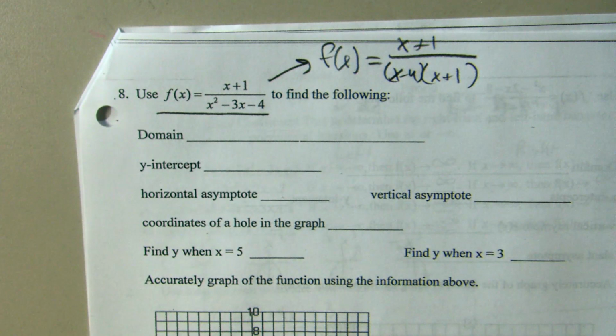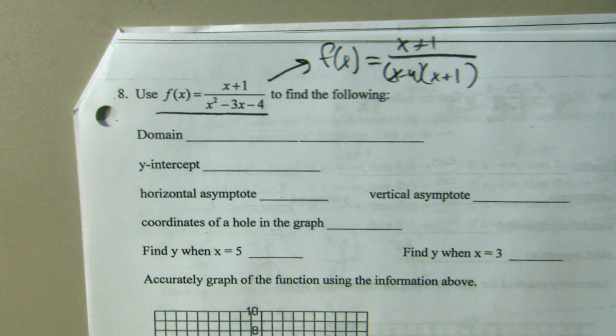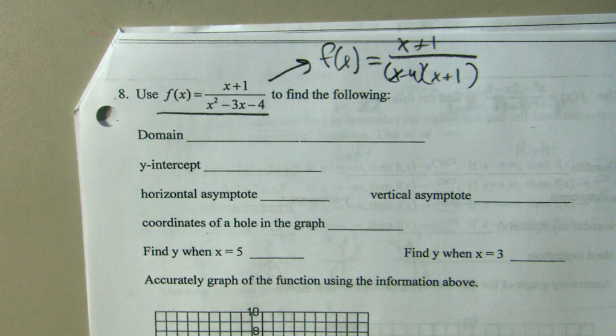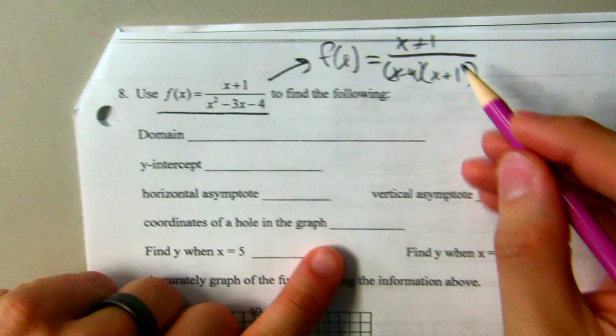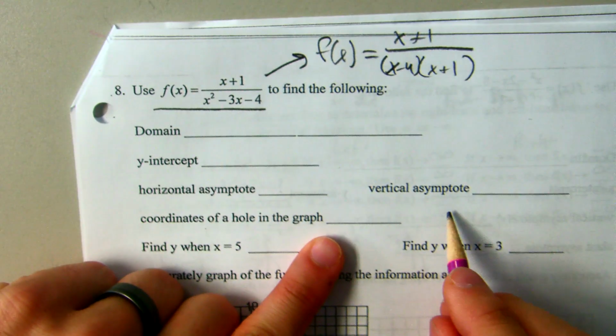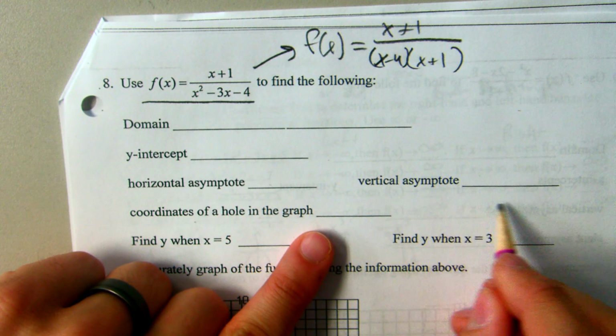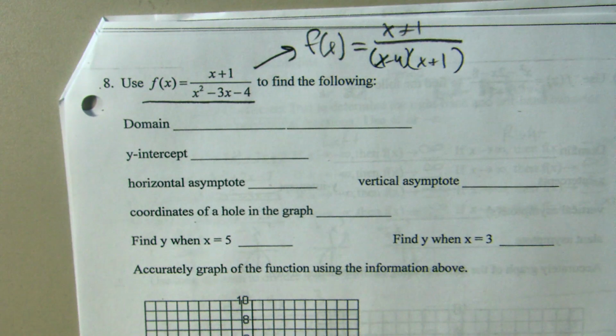And dealing with rational functions is actually not too difficult, but there is a good handful of rules, and if you don't know the rule to find a hole, then there's not much you can do to get it. If you don't know the rule to find vertical asymptotes, there's not much else you can do to get it. So I'm going to pause between each of these to give you a chance to write a few words to give yourself notes.